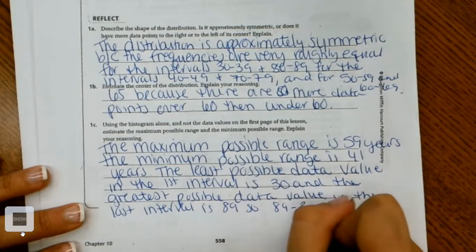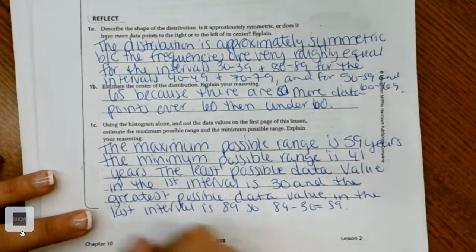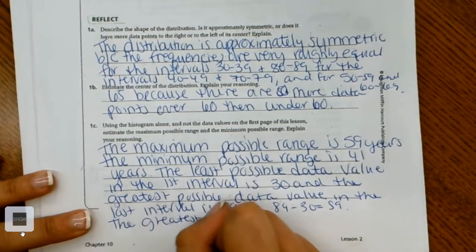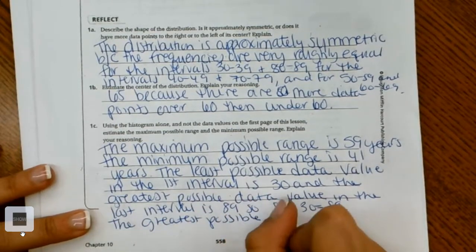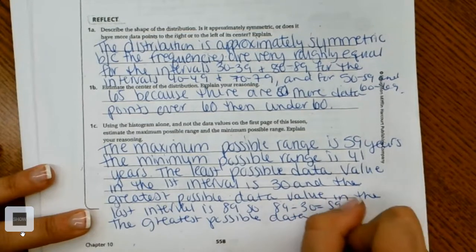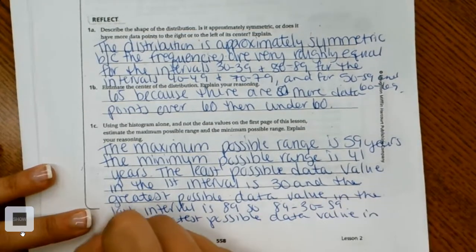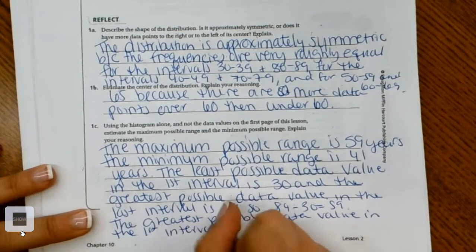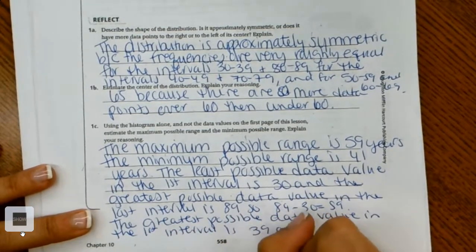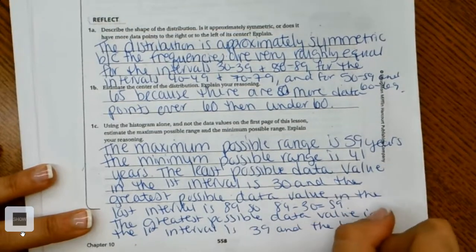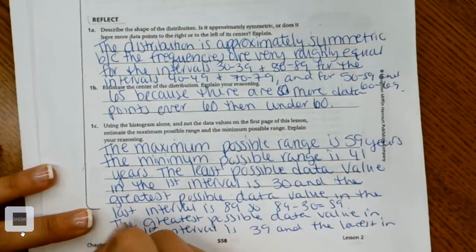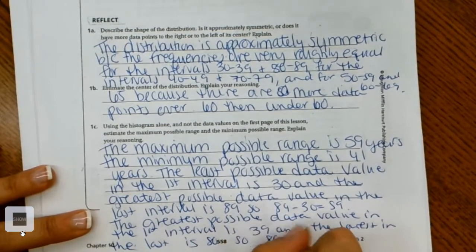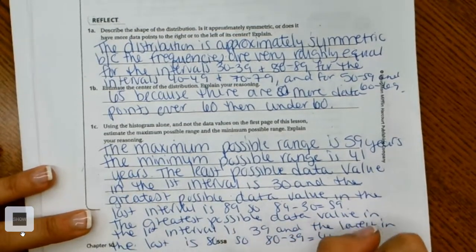So 89 minus 30 is 59. The greatest possible data value in the first interval is 39, and the lowest in the last is 80. So 80 minus 39 equals 41.